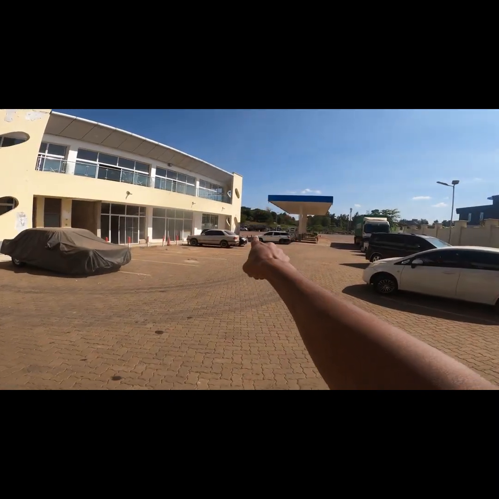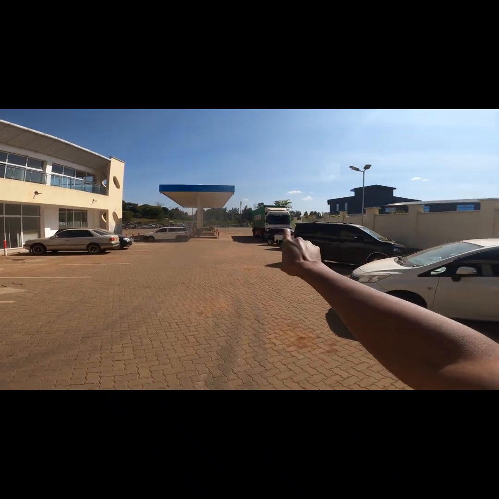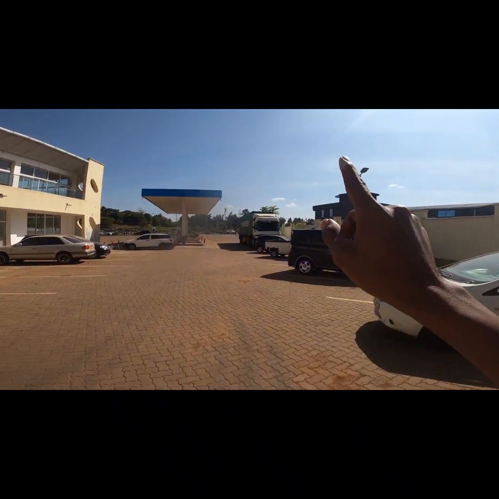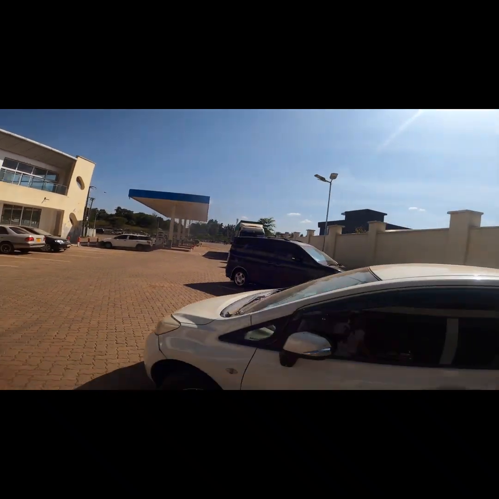Front wheel, that's a front wheel. The tiny truck is a rear, then the other one is a front, and then the truck is rear. Okay, the truck is a bit complicated, but I'll explain that one in a bit.